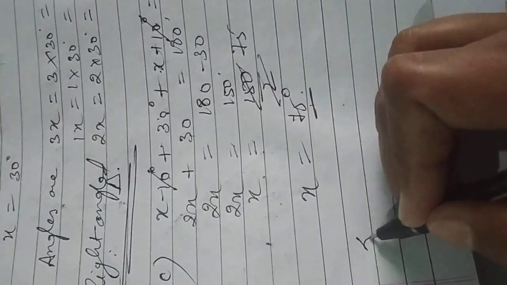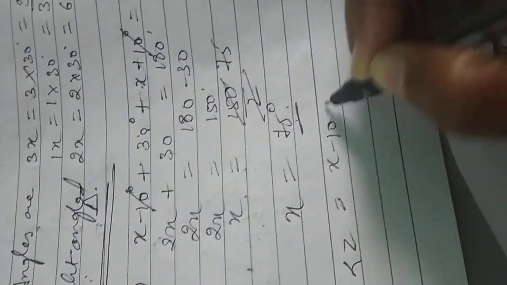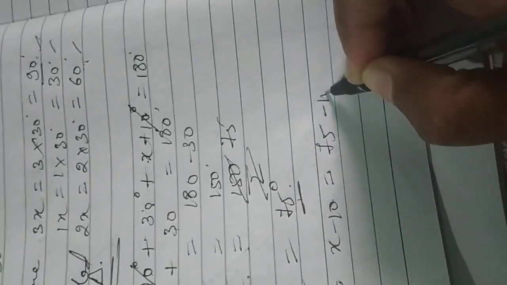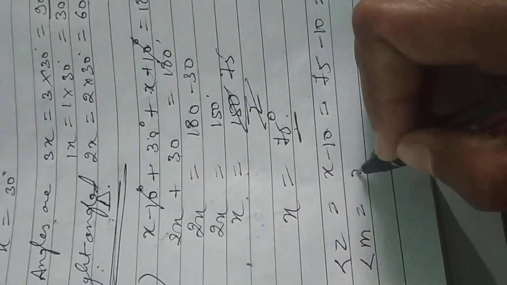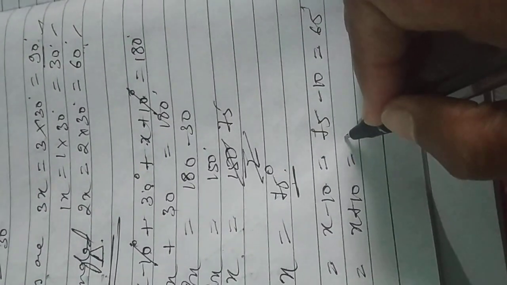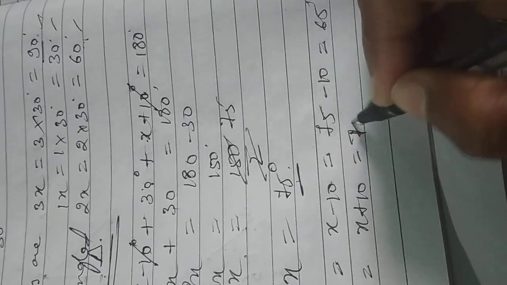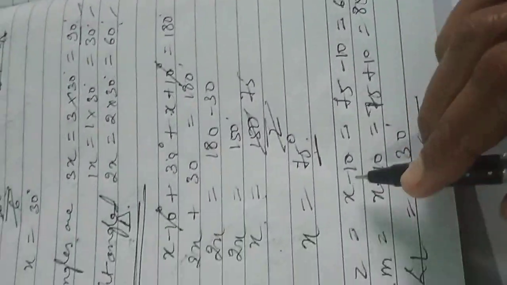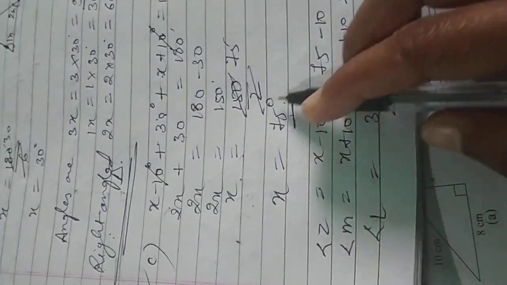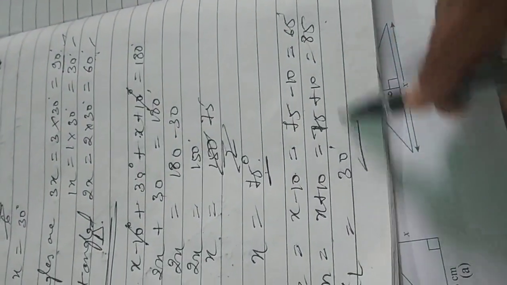Now you have to put angle Z is x minus 10, means 75 minus 10, that is equal to 65 degrees. Angle M is x plus 10, that is x value is 75 plus 10, that is 85. And angle L is already given 30 degrees. Okay, you have to put the value of x after getting the value. Now you add up all these three angles. Is it coming 180 degrees? Just check it. Definitely it is 180 degrees.